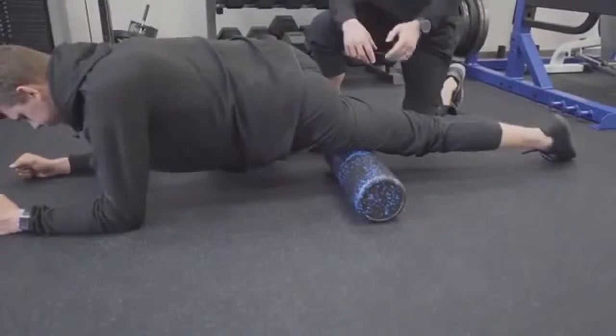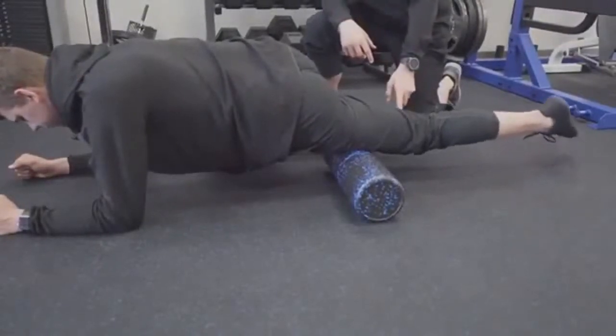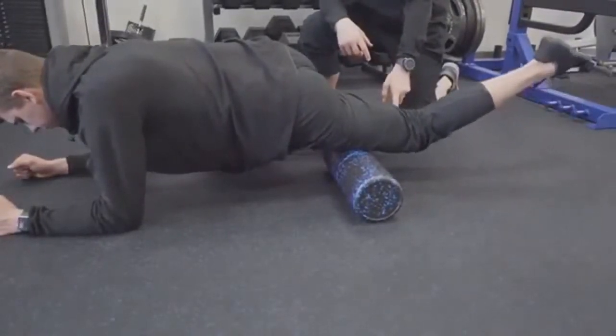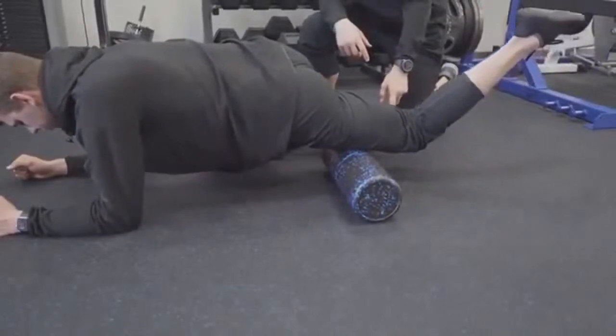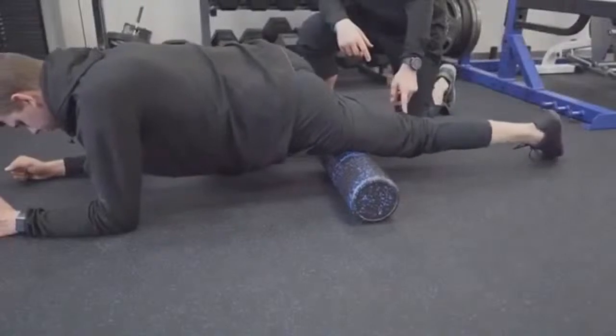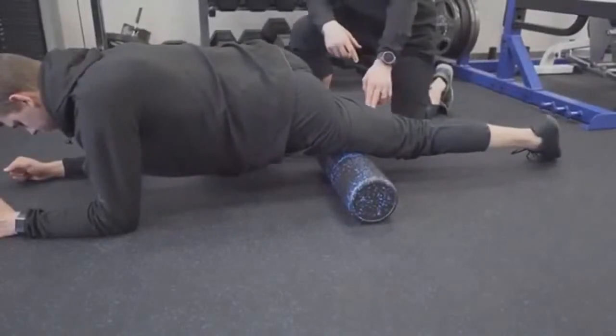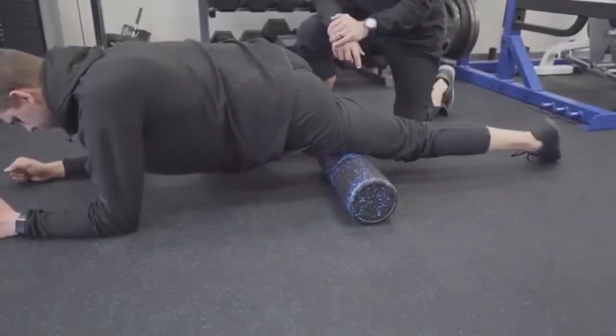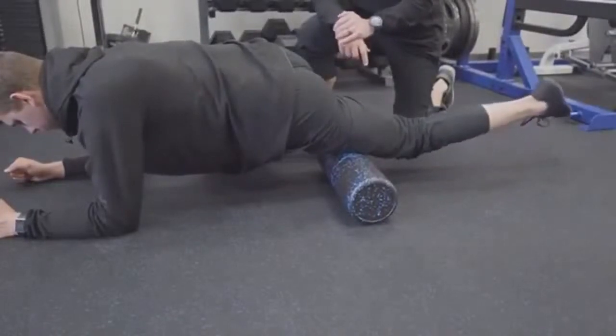Now again, he's going to bend the knee, going through an active release, pulling the tissue through the roller here. Again, the kneecap is where it attaches, and then you let it go and sink down into the belly of the muscle. Now as he does this, he's going to breathe in, bending the knee.